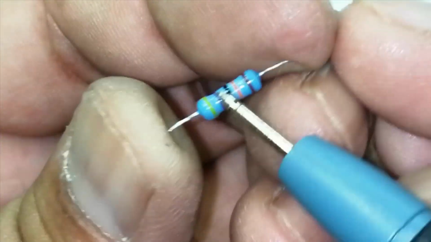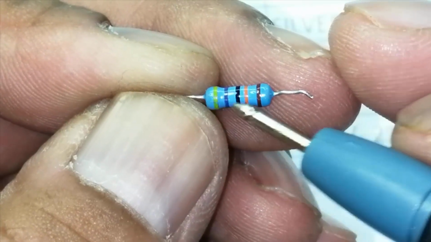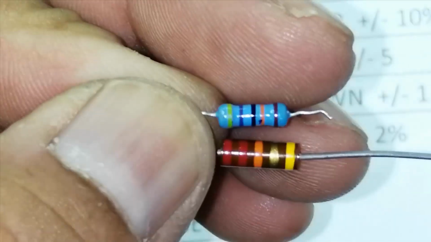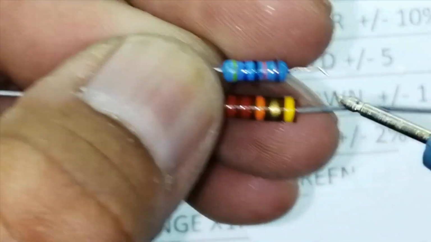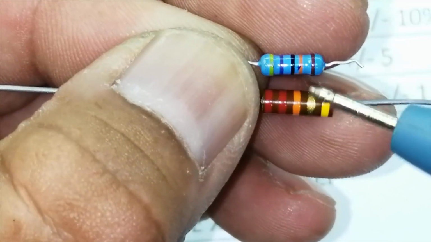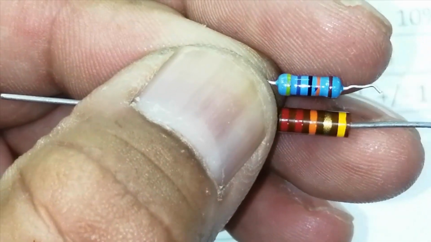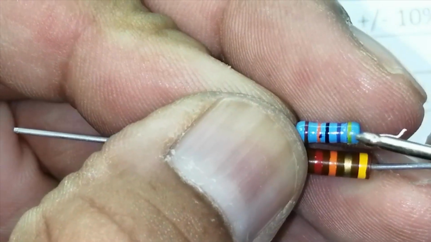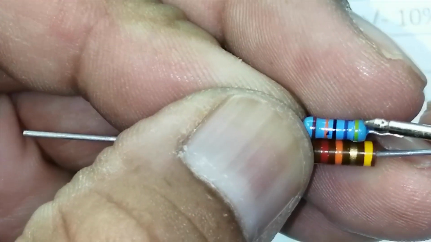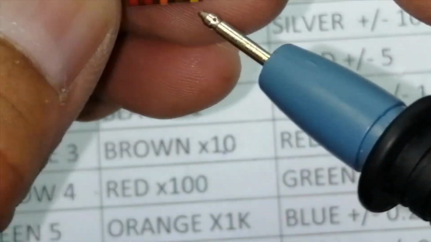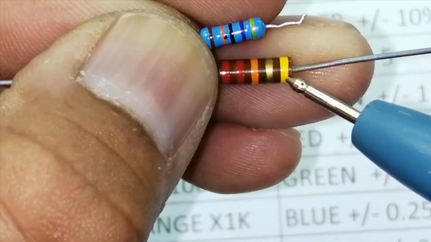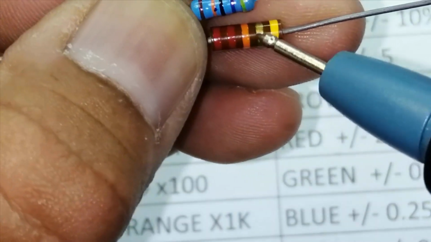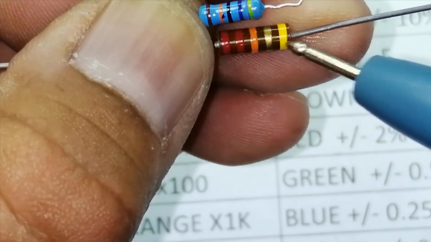If you see, it has 1, 2, 3, 4, 5 colors, so it is a 5 band resistor. Now we should have a question: it has 5 bands and the other one also has 5 bands, so why can we not say that yellow is for temperature and the other bands are like this? If we see this yellow band, then there is gold, so it is the tolerance band and the temperature coefficient.